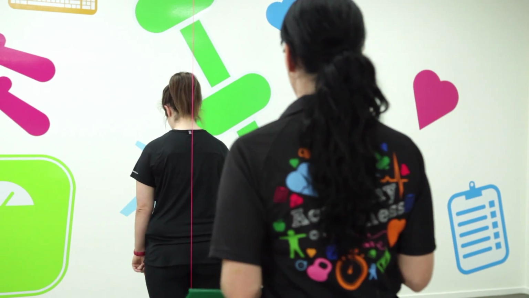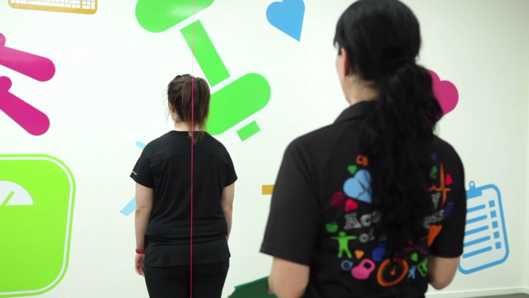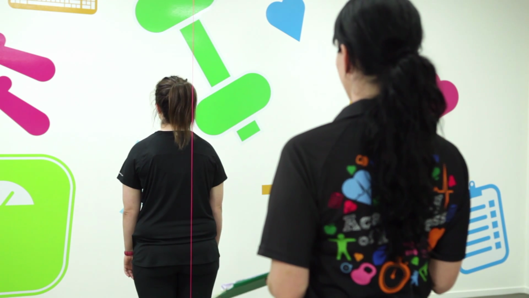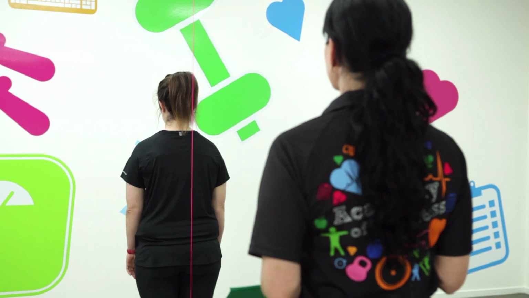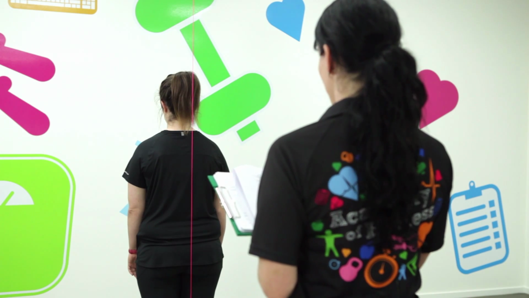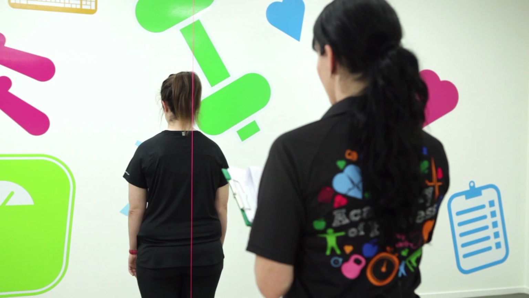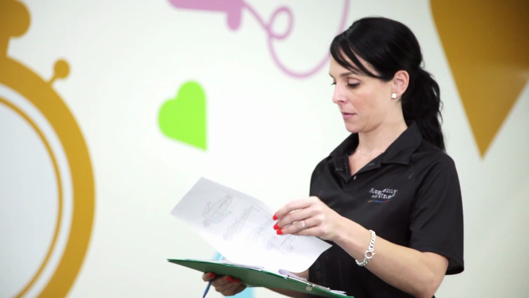I'll get you to turn and put your back towards me, please. I'm now going to do the posterior assessment. All right, you need to take a little step to your left. Great. Okay, and what I'm seeing here again is that elevation of the left-hand side, which just confirms the anterior assessment that I did. Okay, all right, everything else looks great.